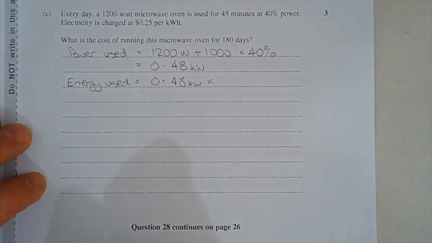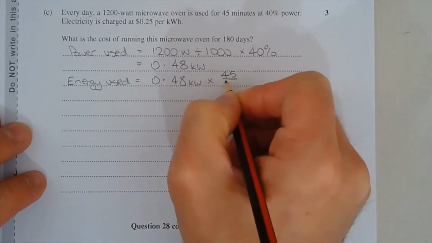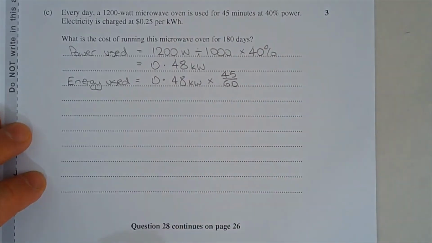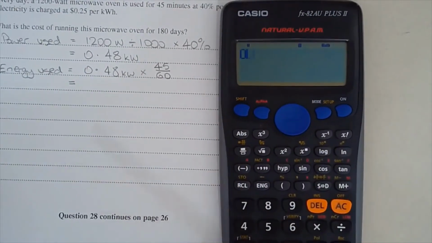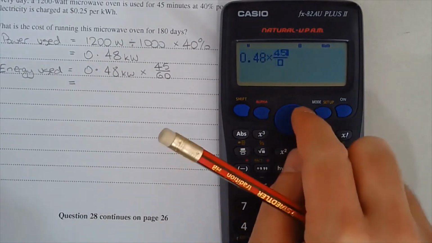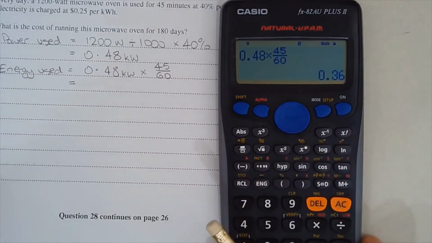And that's going to be 45 minutes. So converting 45 minutes into hours, we need to divide that by 60. Okay, and we get 0.48 multiplied by 45 over 60, and we get 0.36 kilowatt hours.